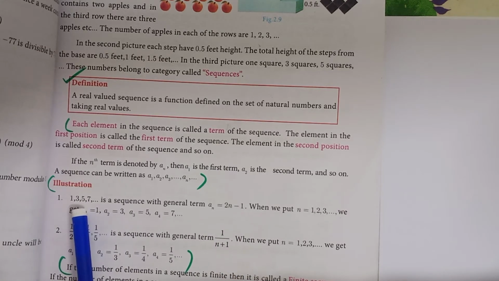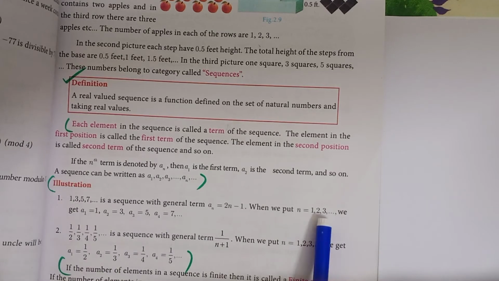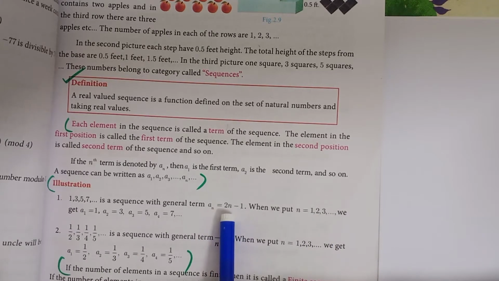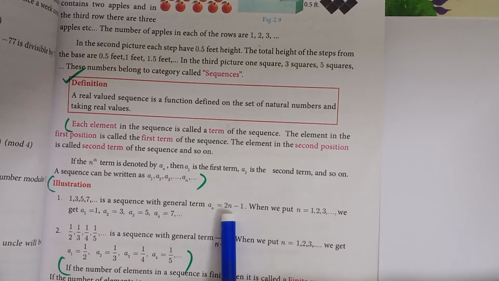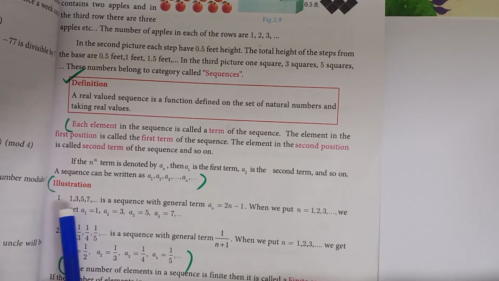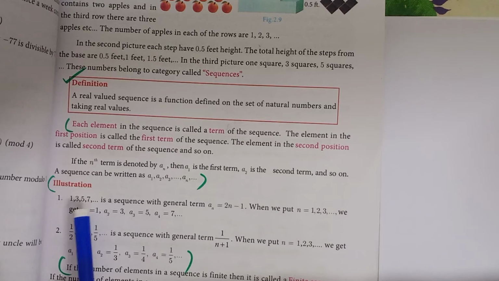For getting the third term, what's the third term here? 5. We have to replace n by 3. 2 threes are 6, 6 minus 1 is equal to 5. Like that, for getting the fourth term, what's the fourth term here? 7. Replace n by 4. 2 fours are 8, 8 minus 1 is equal to 7. Like that it goes on. So this is the general term of this sequence. What is the first term? 1. Second term? 3. Third term? 5. Fourth term? 7. Can you tell me the next term? Fifth term is 9. Careful: odd numbers only.